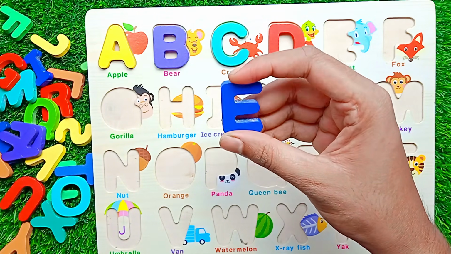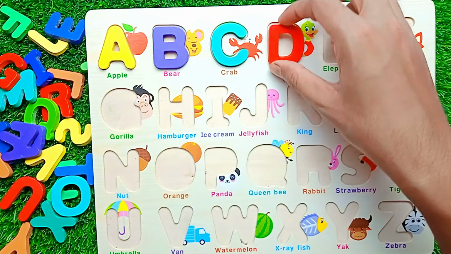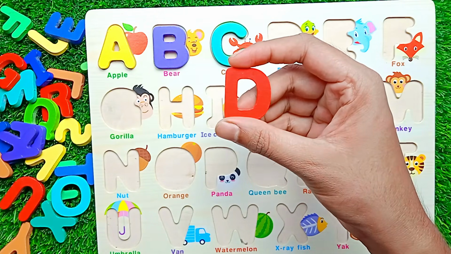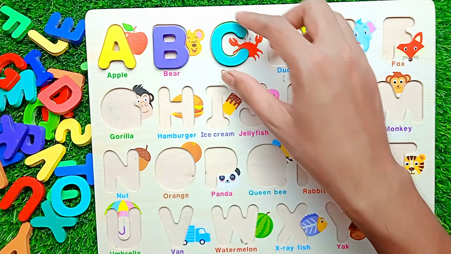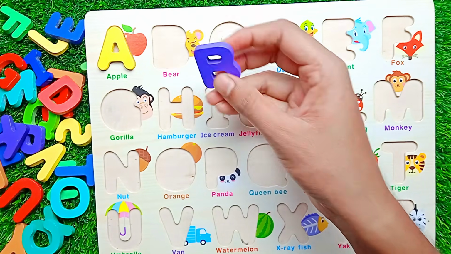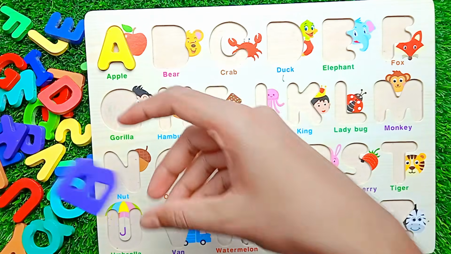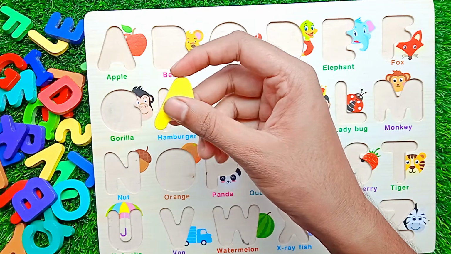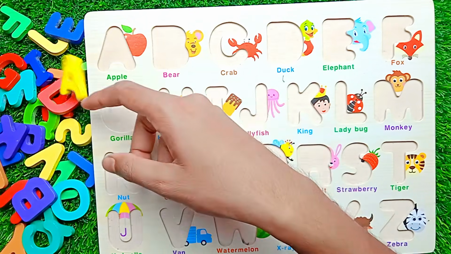F, F is for fox. E, E is for elephant. D, D is for dog. C, C is for crab. D, D is for deer. A is for apple.